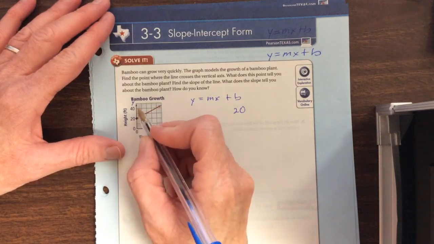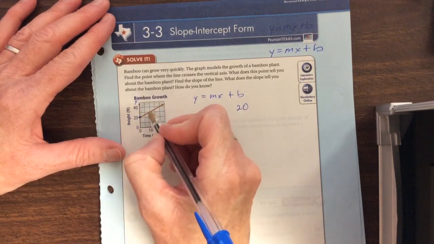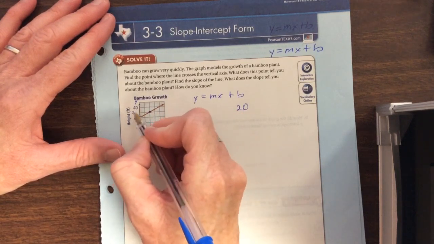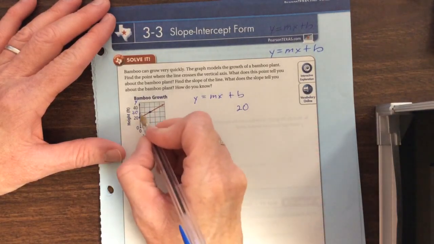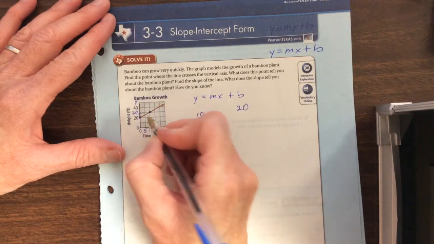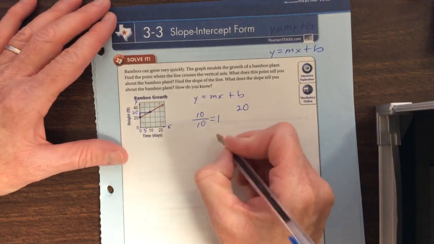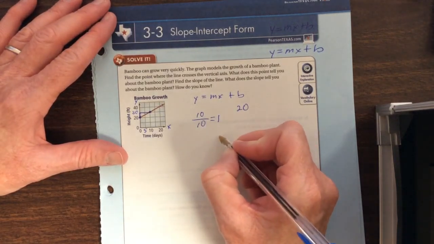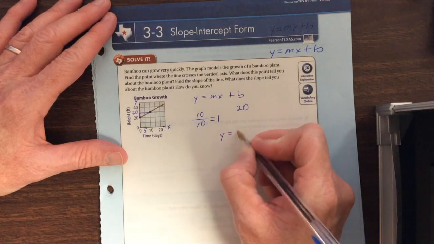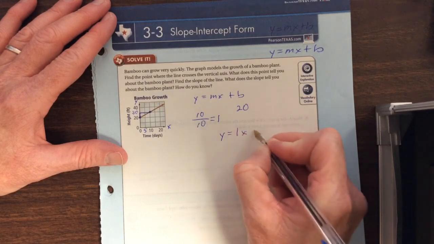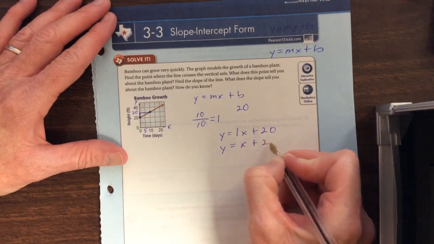You have to be careful how it's numbered here and here, but you can see that if we choose another point, and these are by tens, it's going to rise 10, and it's going to run 5, 10. And 10 divided by 10 is 1. So we know the bamboo plant grows 1 foot each day. Y equals, we would have 1x plus 20, and they never put the 1, so it's y equals x plus 20.